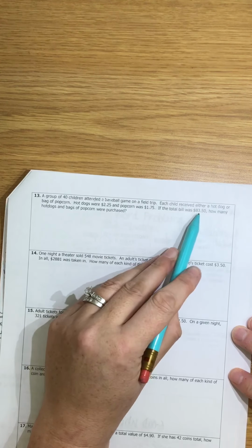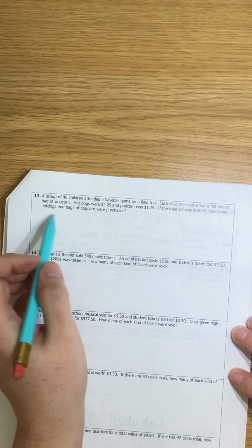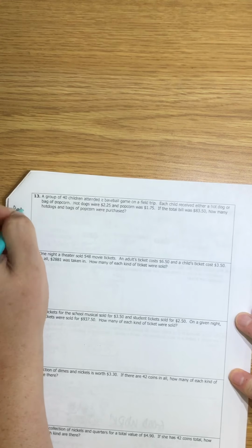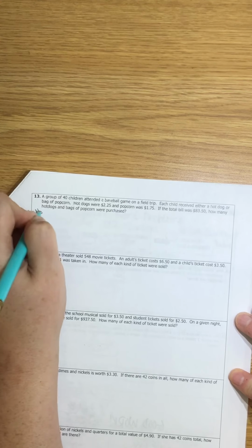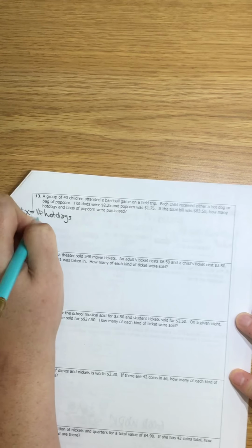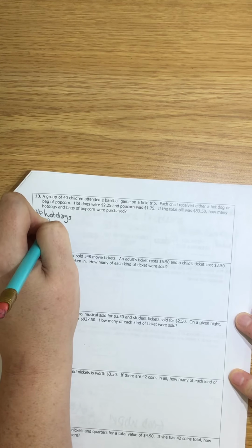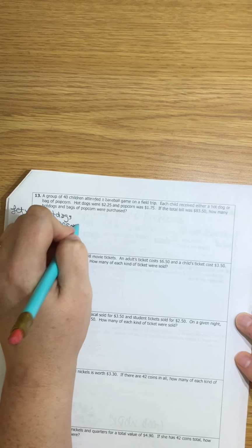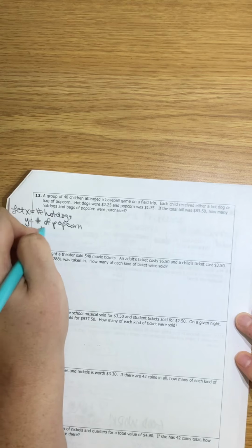If the total bill was $83.50, how many hot dogs and bags of popcorn were purchased? So that's what I'm going to say X is the number of hot dogs. Y is the number of popcorn bags.